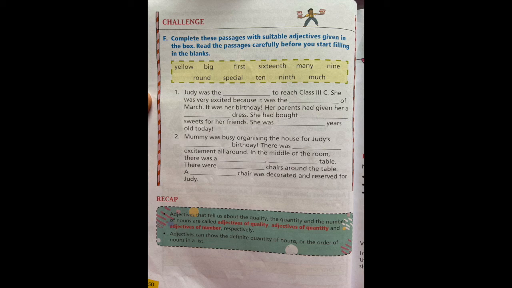It was her birthday. Her parents had given her a dash dress. So which one suits in here? Yellow. Yes, yellow. Write down YELLOW, yellow. She had bought dash sweets for her friends. Many sweets. She was dash years old today. So what fits in here? She was 9 years old today.